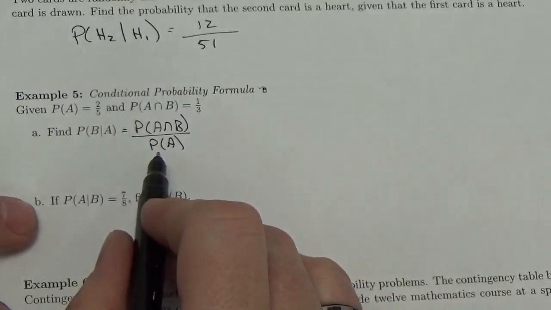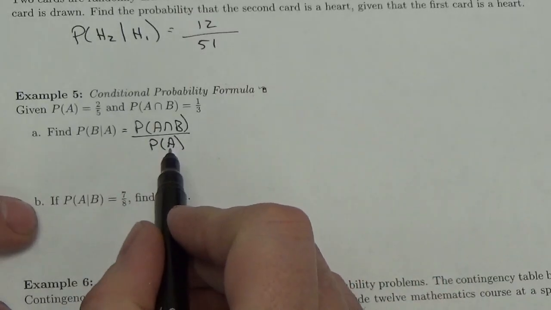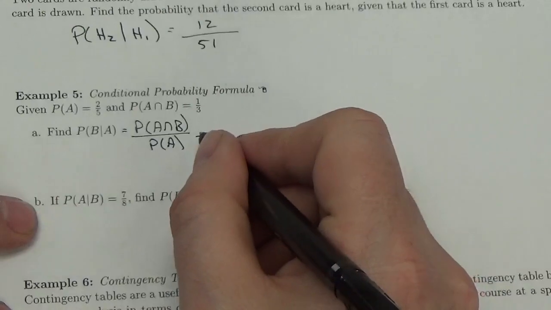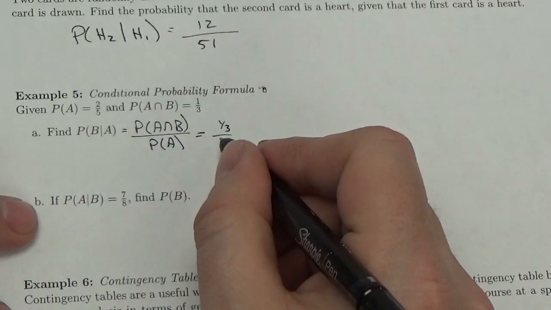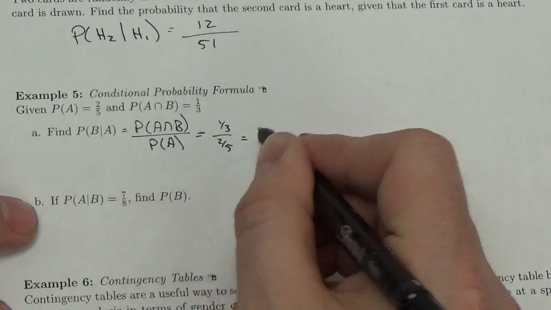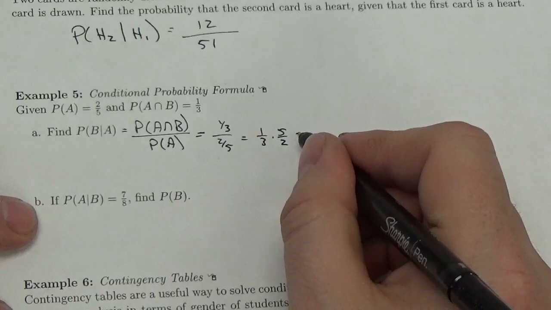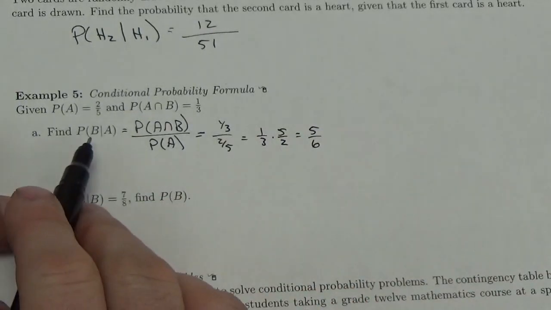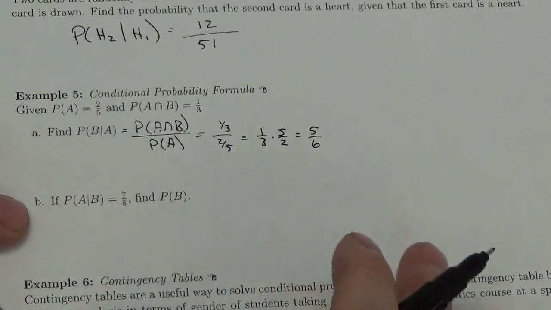So that's what the formula is telling us to do. That denominator focuses our attention on just that A set, and here we're looking at the A intersect B. Now I know that A intersect B is going to be 1/3, and I know that the probability of A is going to be 2/5. So that's 1/3 multiplied by 5/2, or 5/6. So that's the probability that event B happens, given that event A has already happened.